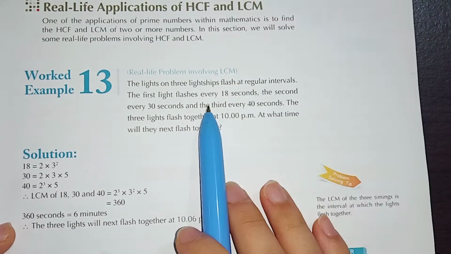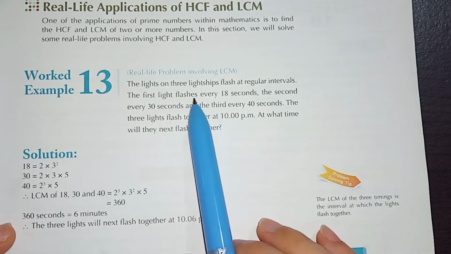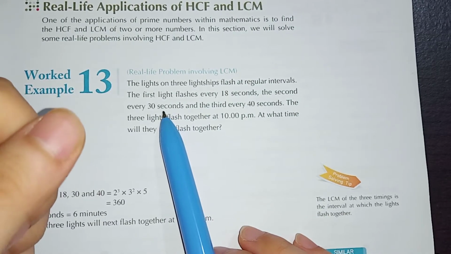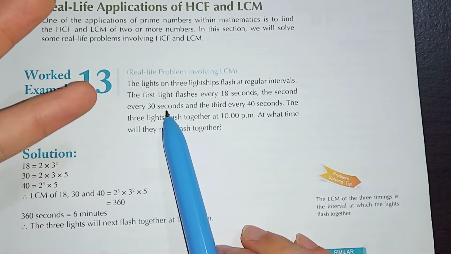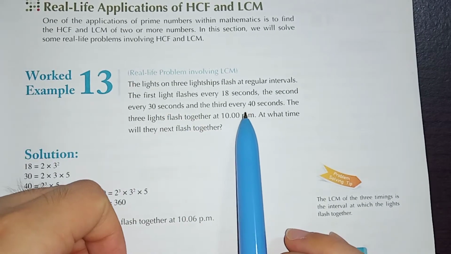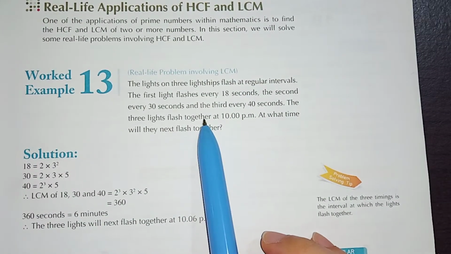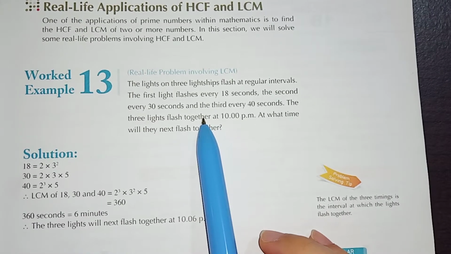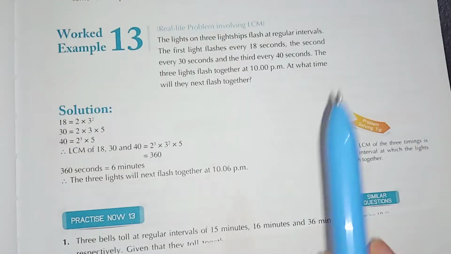So if you encounter a question like this, that says, every how many minutes or how many seconds or how many hours or how many days, when will they flash together, something like that, it will always be LCM. Why? I'm going to tell you later. So let's just go directly to the solution first.